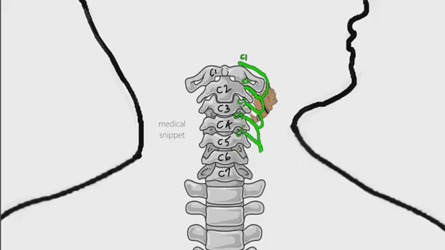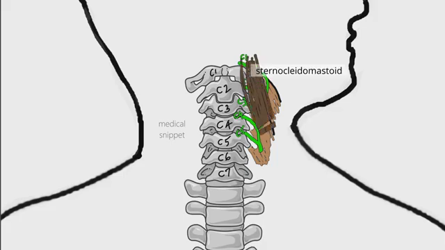The cervical plexus lies beneath the prevertebral fascia on the scalenus medius and levator scapulae muscles. It lies deep to sternocleidomastoid muscle.